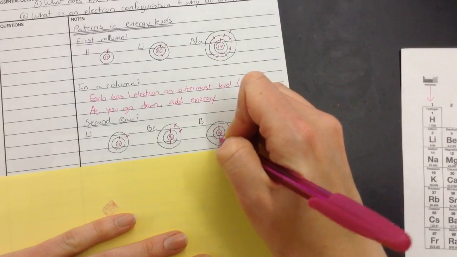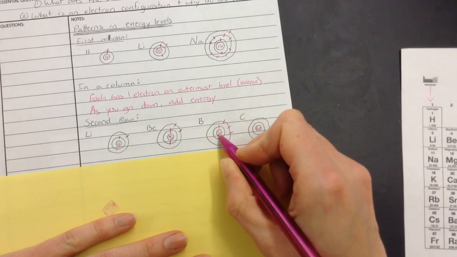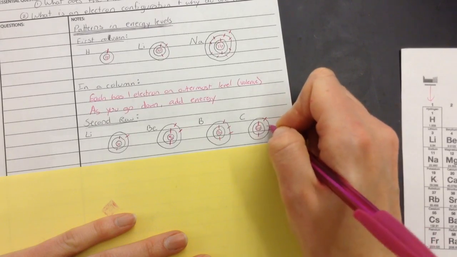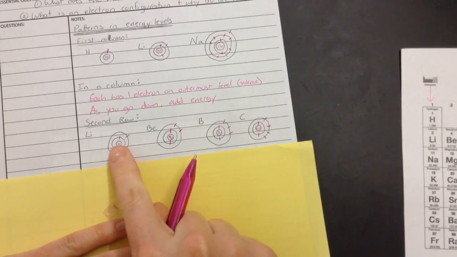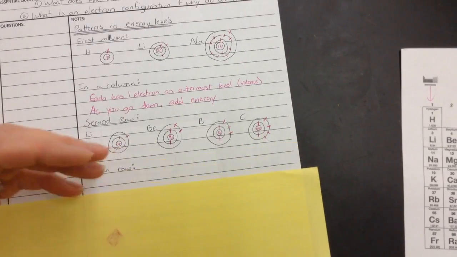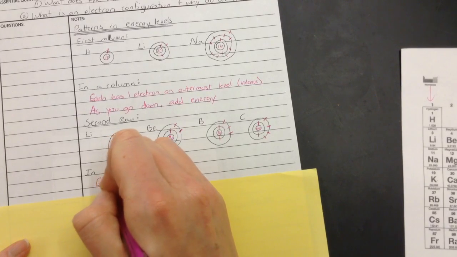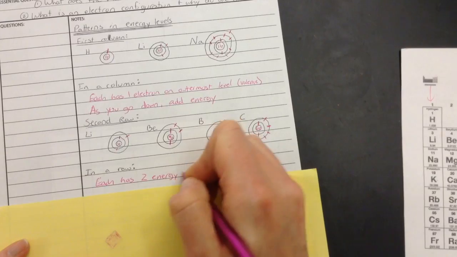Boron has 2 in the middle, or on the first level, and 1, 2, 3, because it has 5 protons. Carbon has 6, so it has 2 here, and then 1, 2, 3, 4. So what we see as we go across the periodic table is a little bit different. So what they have in common, each has 2 energy levels used.